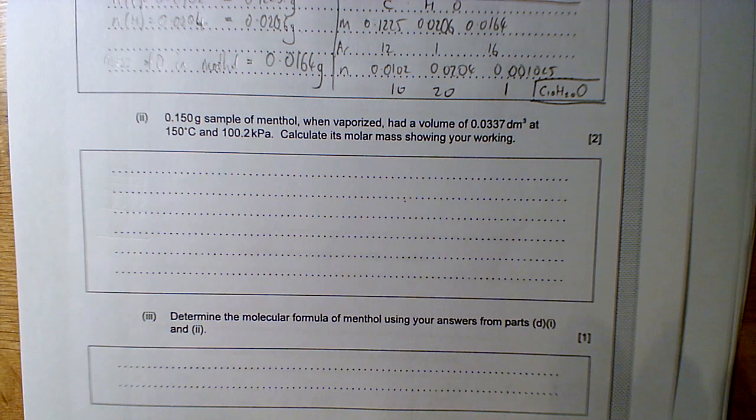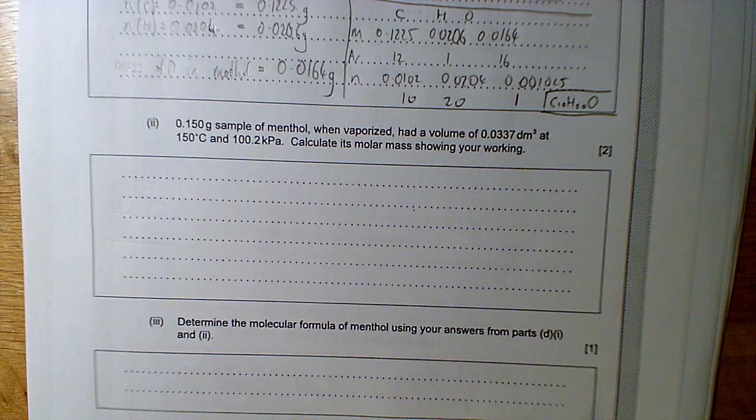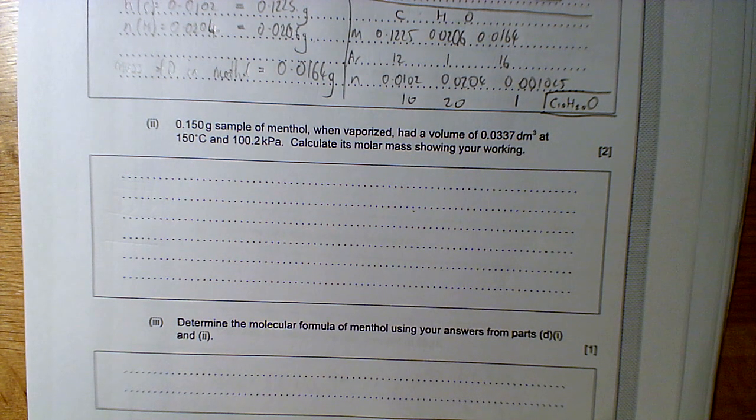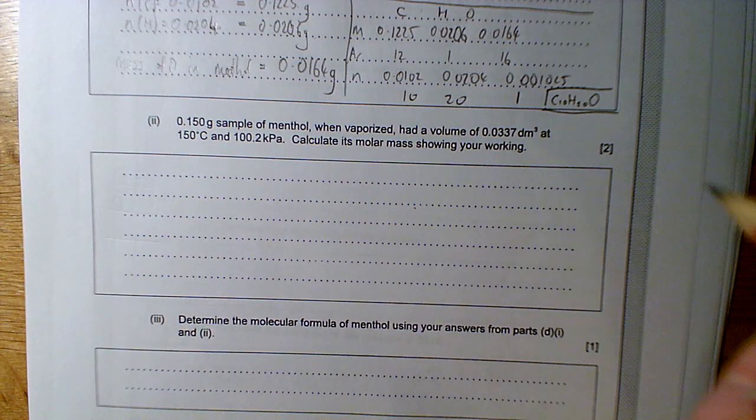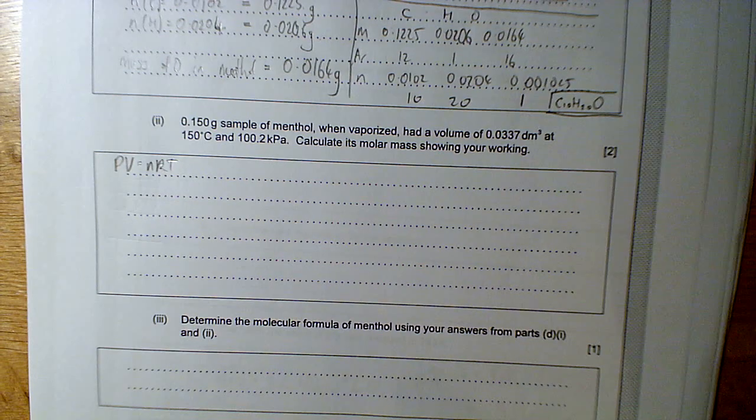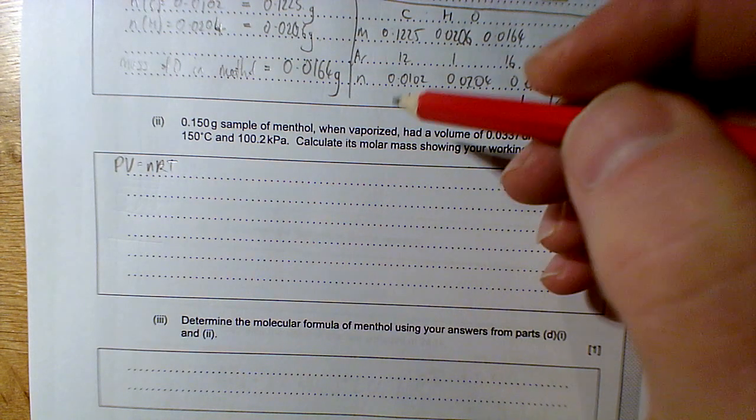Okay. The next question is a fairly routine PV equals nRT question. The way that it's set out in the mark scheme is not exactly the approach I would take, and that does all the rearranging to start with, and it's plugging in numbers which work, but I'm going to go about it the way that I've taught you, which is to start off by writing PV equals nRT, and then rearranging to figure out the thing we need to find out.